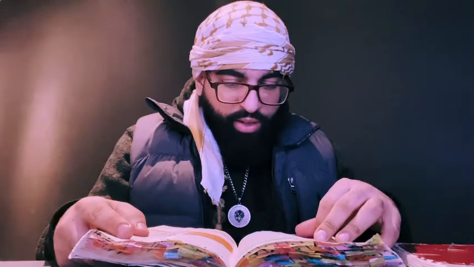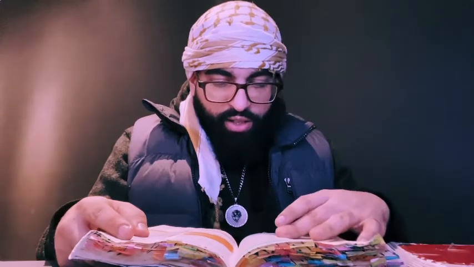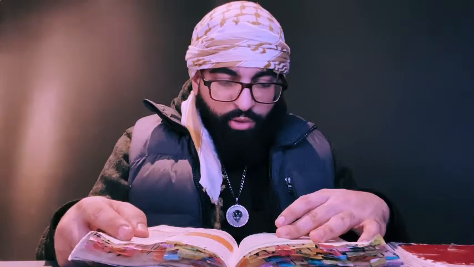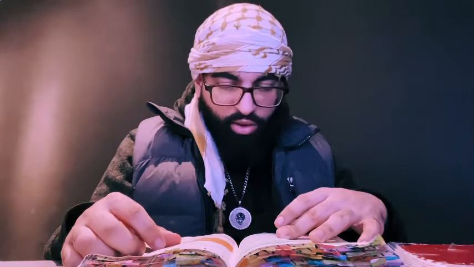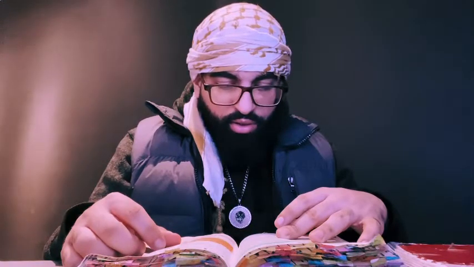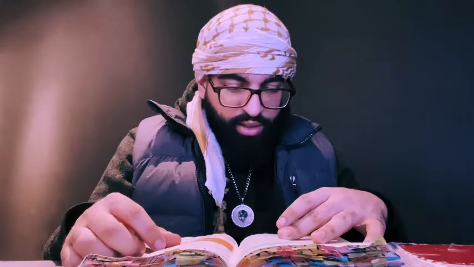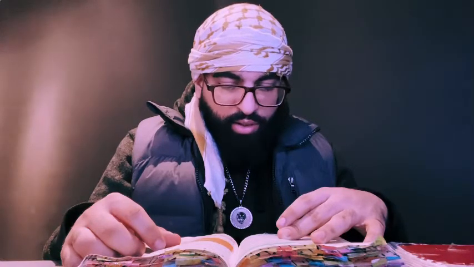Let's go to Daniel real fast, Daniel 7 and verse 25: "And he shall speak great words against the Most High, and shall wear out the saints of the Most High," talking about the Israelites, "and think to change times and laws, and they shall be given into his hand until a time and times and the dividing of time." So what these devils did was try to change the times. They tried to make up their own timeline, their own calendar.